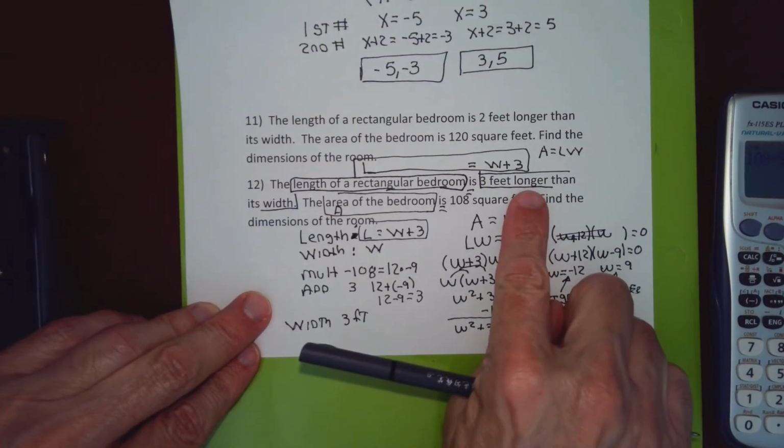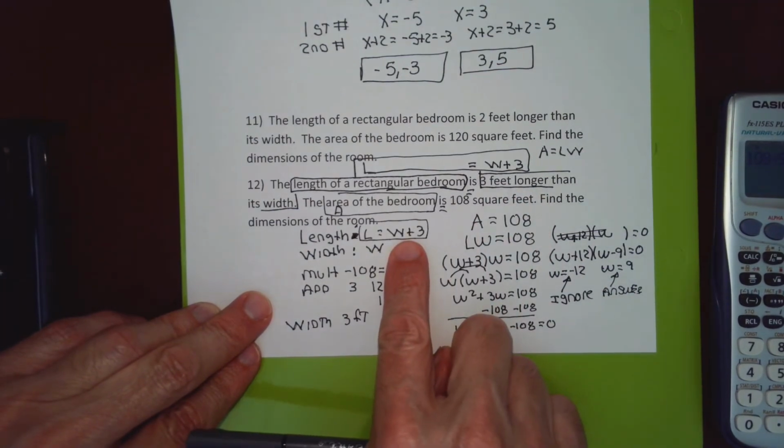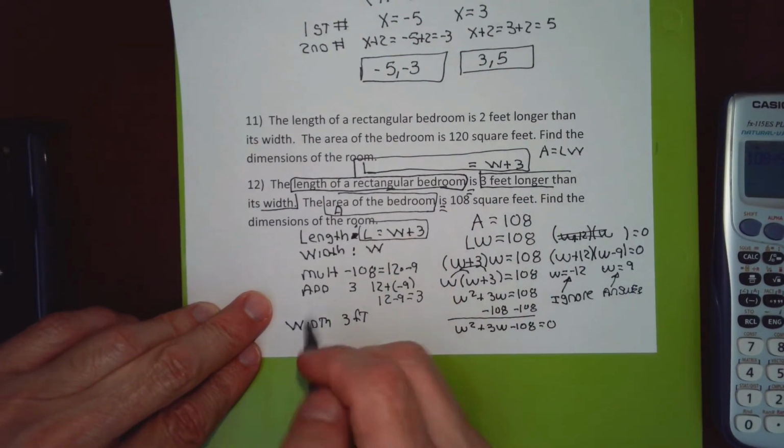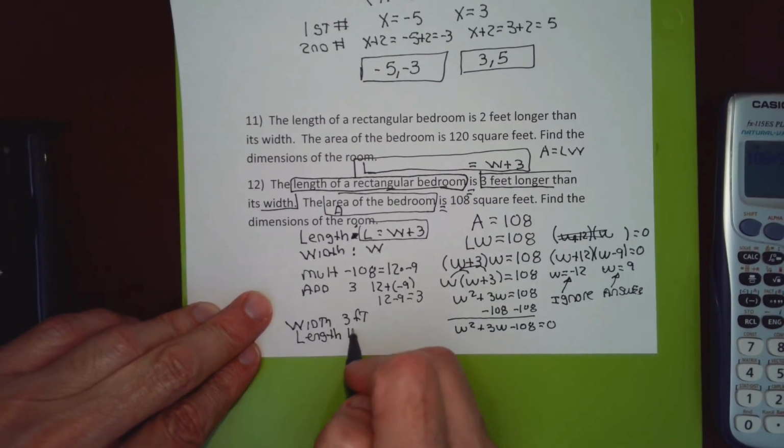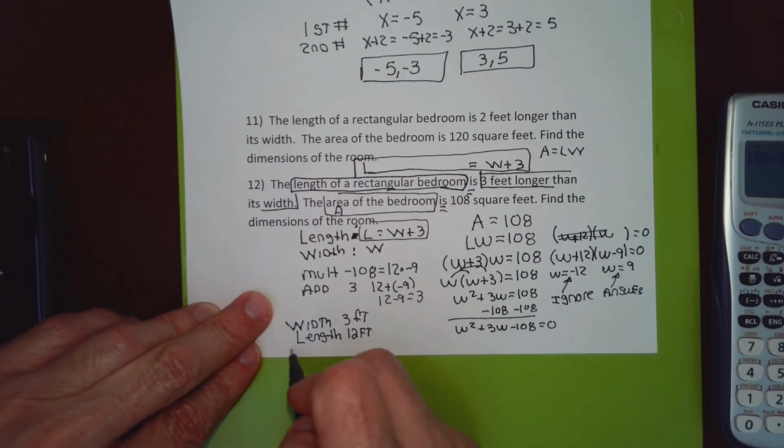And then it says the length is 3 more, so I'm going to add 3 to it because the length is the width plus 3. And the length of this room is going to be 12 feet.